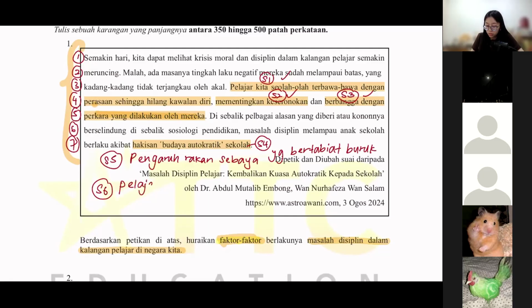Pelajar tersebut berasal dari keluarga yang bermasalah. Which is like bad habits. Example, what is it?